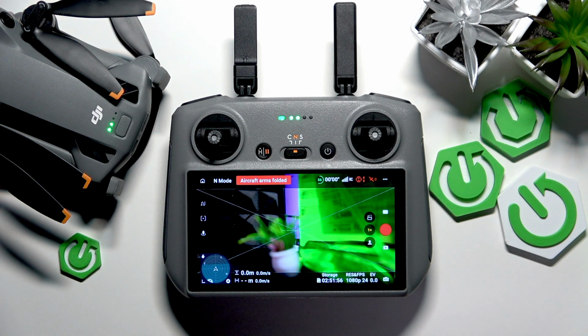This is DJI Mini 5 Pro, and today I'll show how you can set a custom folder naming on this drone.